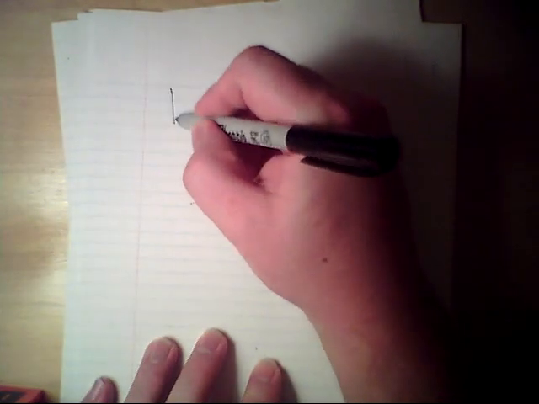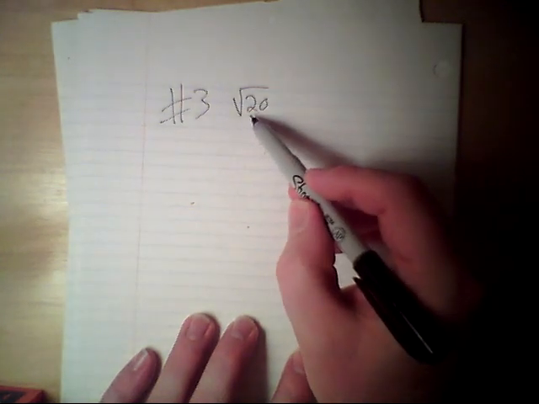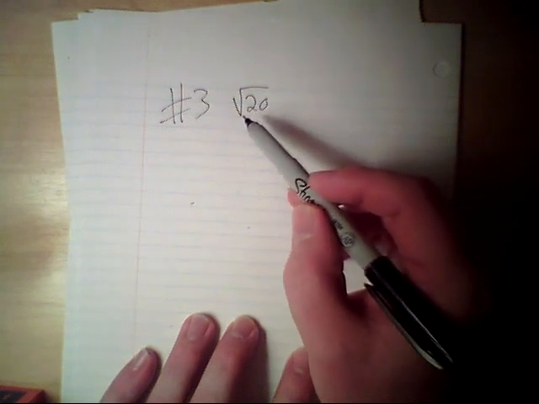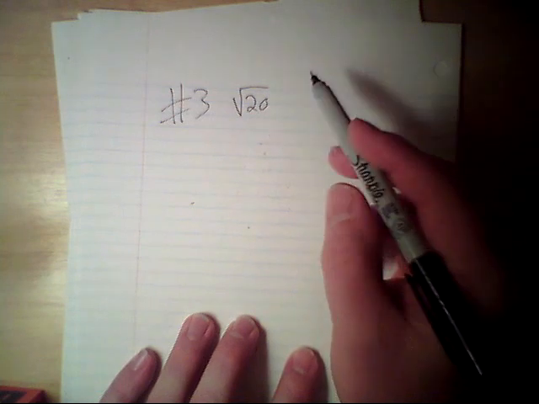All right, let's do number 3. We have root 20. Now it's good to think in terms of when you're dividing these numbers up. If you notice that the number is divisible by a perfect square that you know, like especially 4, 9, and 25, that's kind of a gimme. I know this is divisible by 4, so that's where I'm going to start.